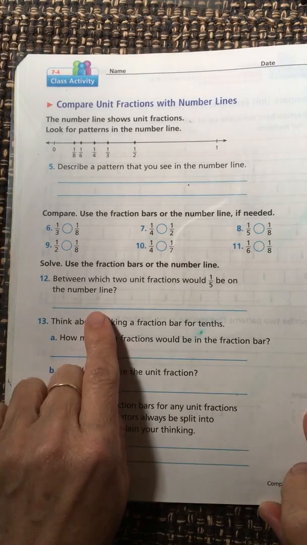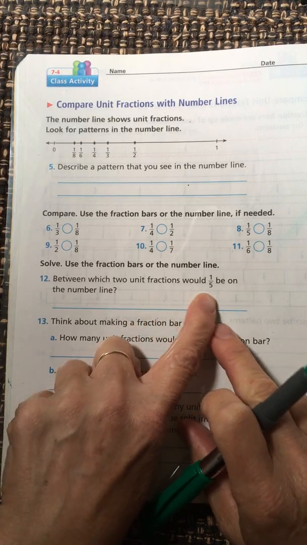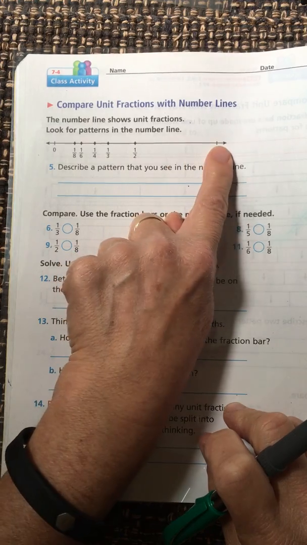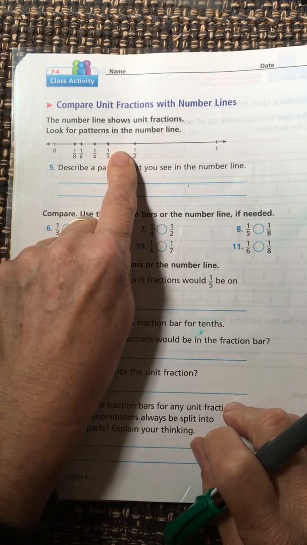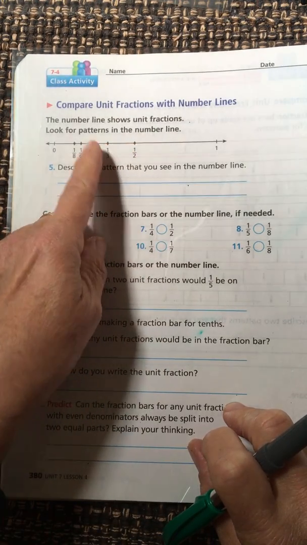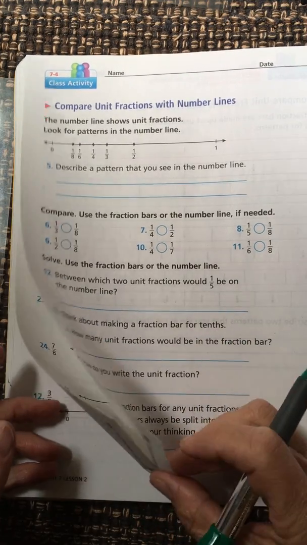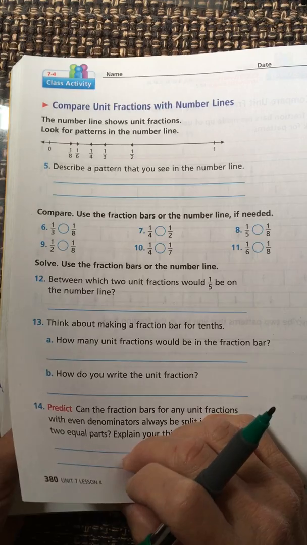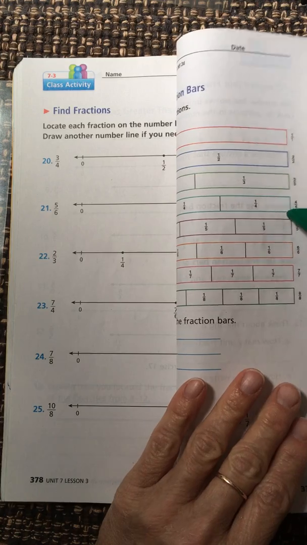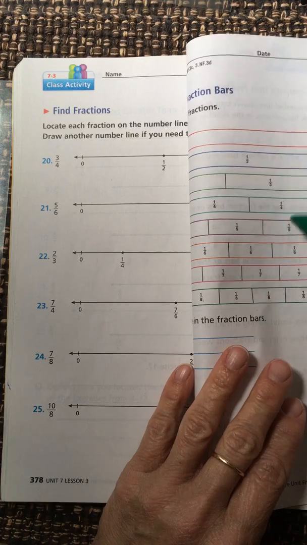Solve. Use the fraction bars or the number line. Between which 2 unit fractions would 1/5 be? Would 1/5 be here between 1 and 1/2? Would 1/5 be here between 1/2 and 1/3? Where would 1/5 fit on this number line? Or it says you can use the fraction bars. If you're not sure where it falls, you can look back here at 1/5 and find out what it would be between on the number line.